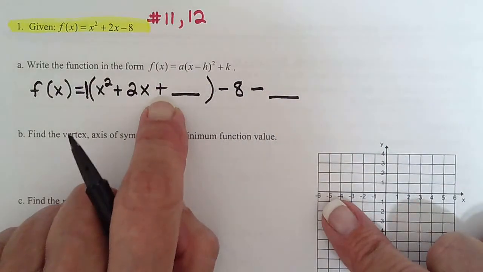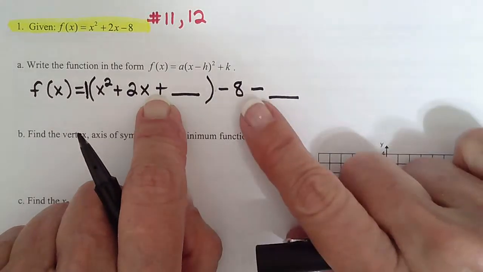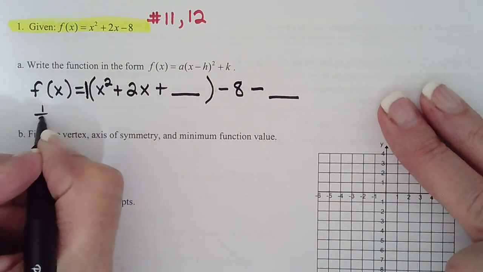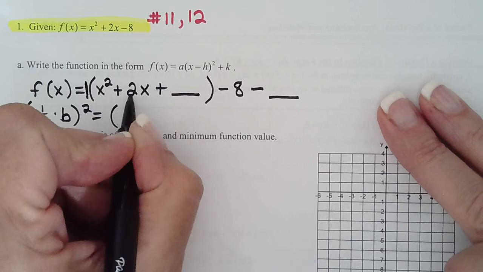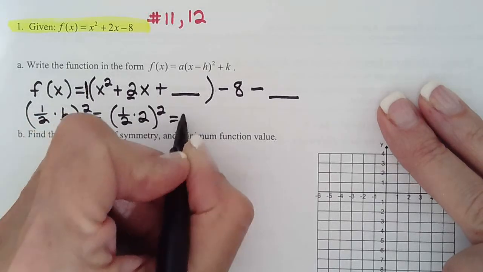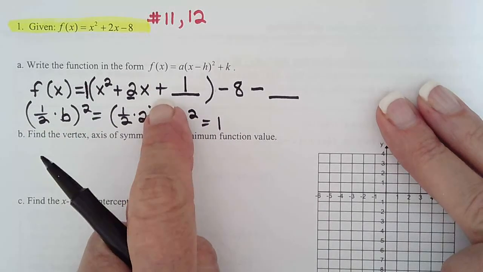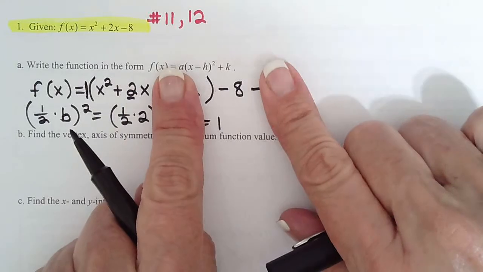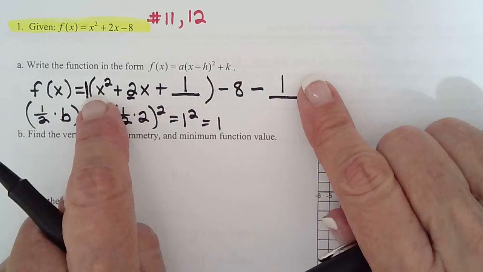So whatever you do in here, which will always be plus because it's half of b squared, then you're going to do the opposite out here. So half of b squared would be half of 2 squared. Half of 2 is 1, squared is just 1. So I put 1 here, but the opposite of add 1 out here is subtract 1. So these really cancel each other, and you get back to the original. But obviously, we don't want to cancel them because we're trying to complete the square there.